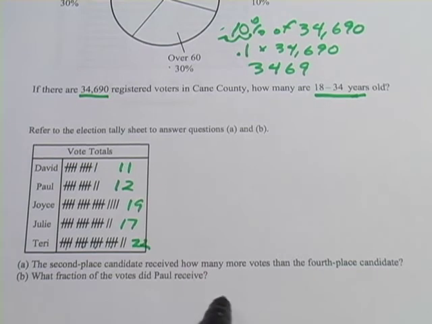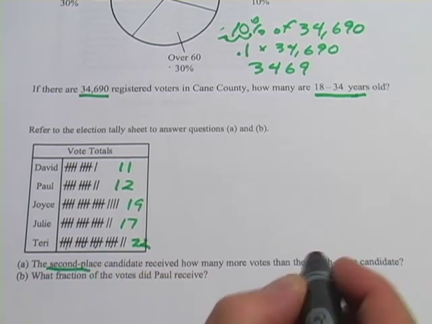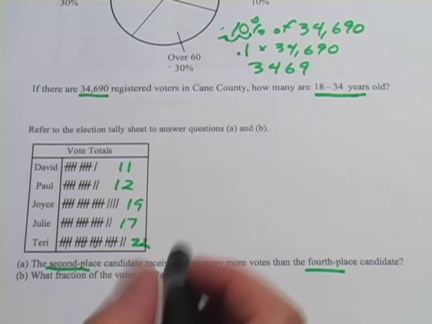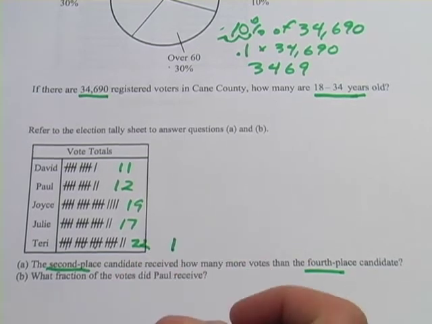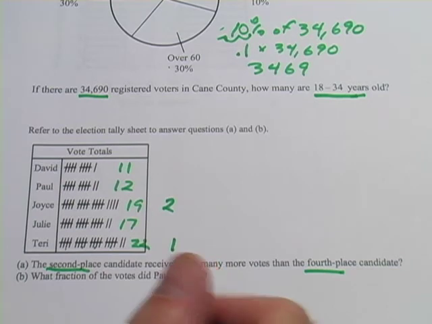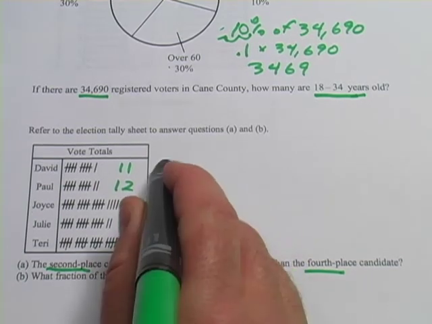And now we're being asked to compare the second place and the fourth place candidates. So let's rank these. The person who got the most votes is Terry. She got 22. The next would be Joyce, so she's in second place. Third is Julie. Fourth is Paul, and fifth is David.